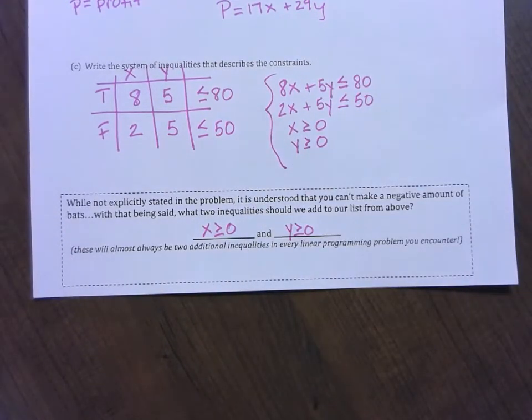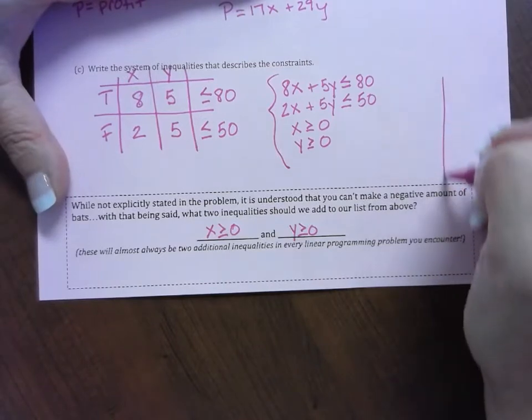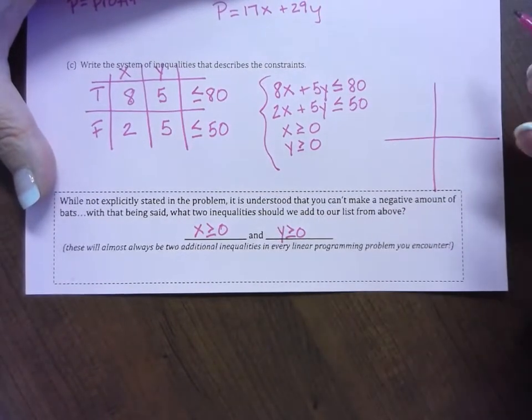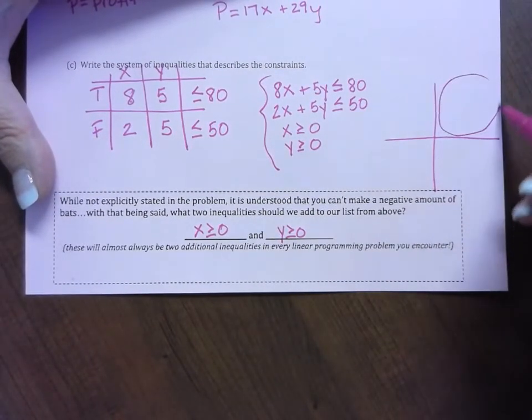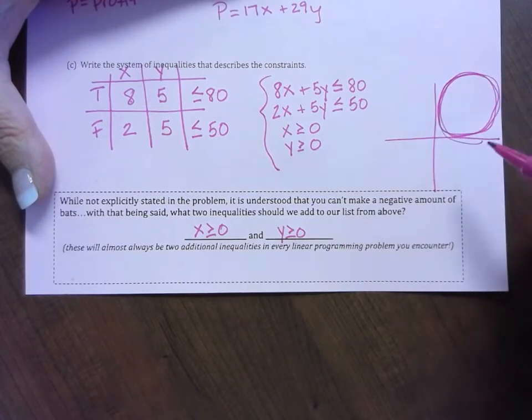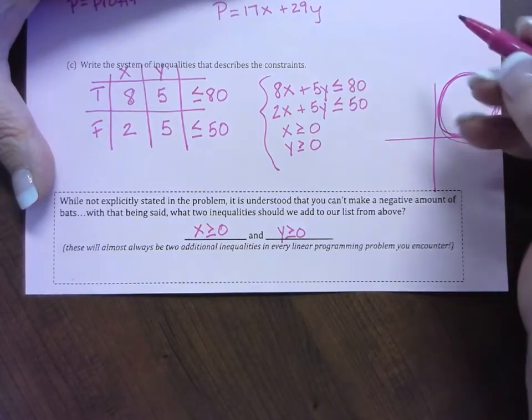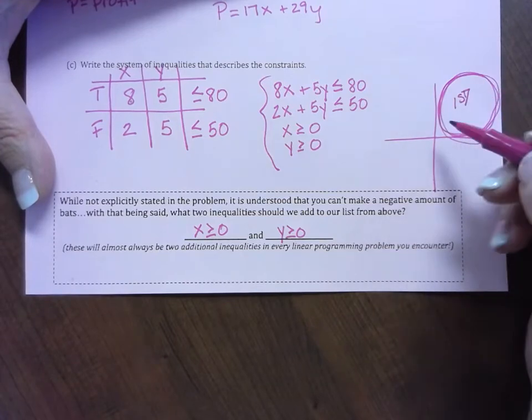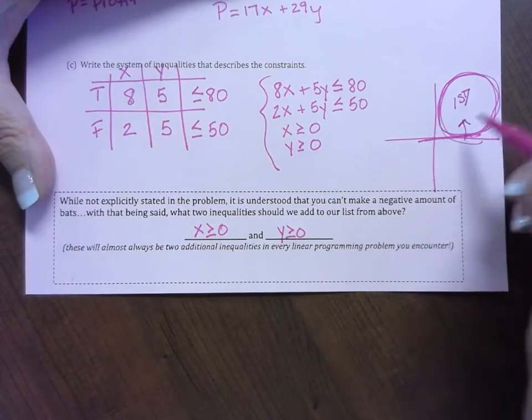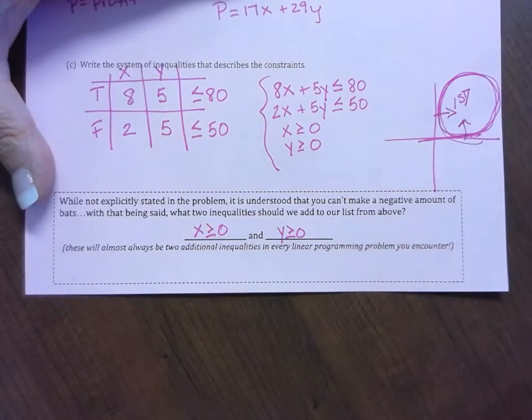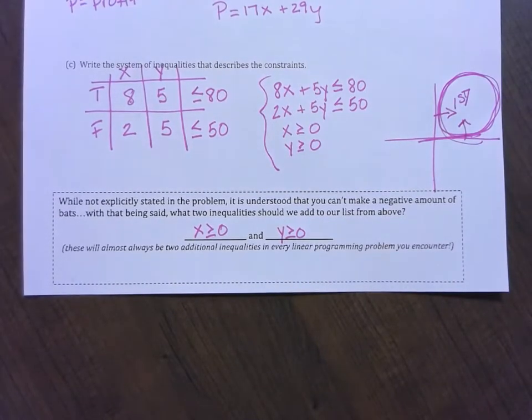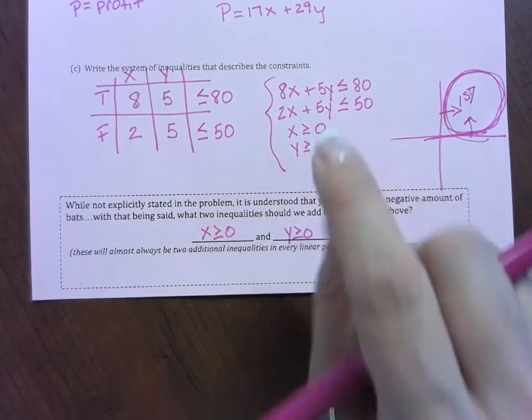Because if you think about it, when we're graphing these, in the real world it has to be in that first quadrant, right? That makes x greater than 0 and y greater than 0. So those are always, always going to be involved.